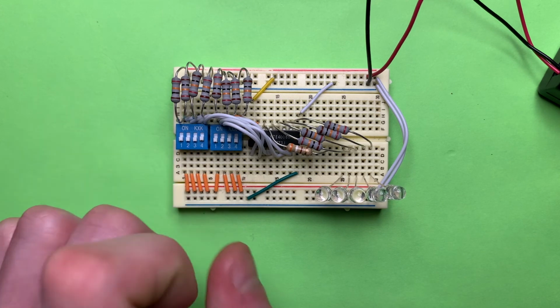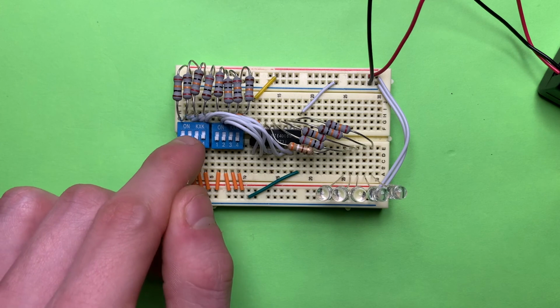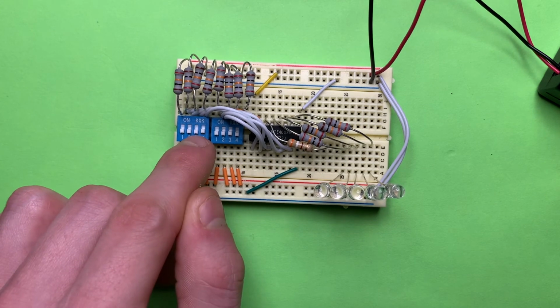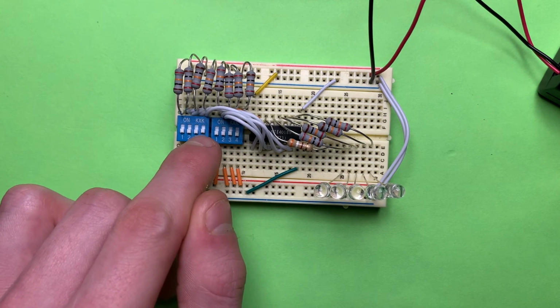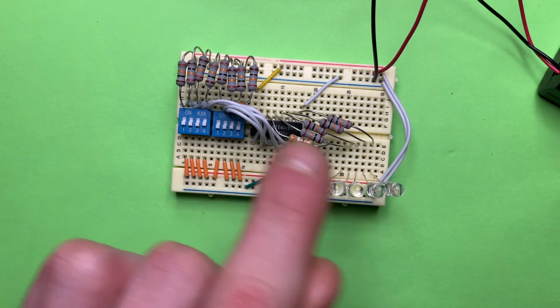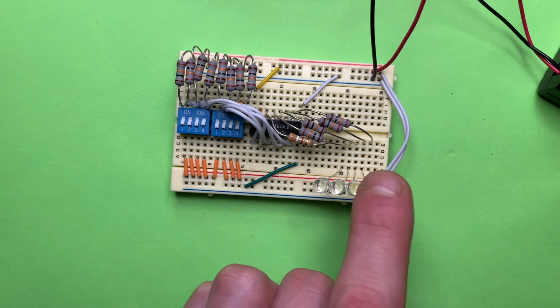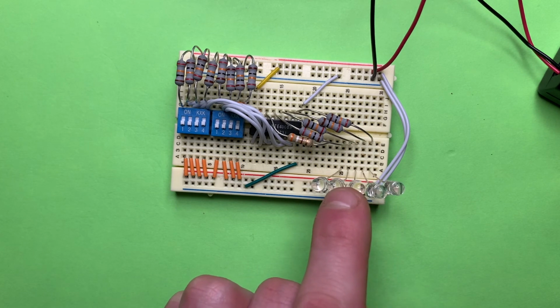On our dip switches, we each have represented 1, 2, 4, and 8. And then on the second dip switch, we have B's inputs of 1, 2, 4, and 8. And then here on our LED display, we have 1, 2, 4, 8, and 16.